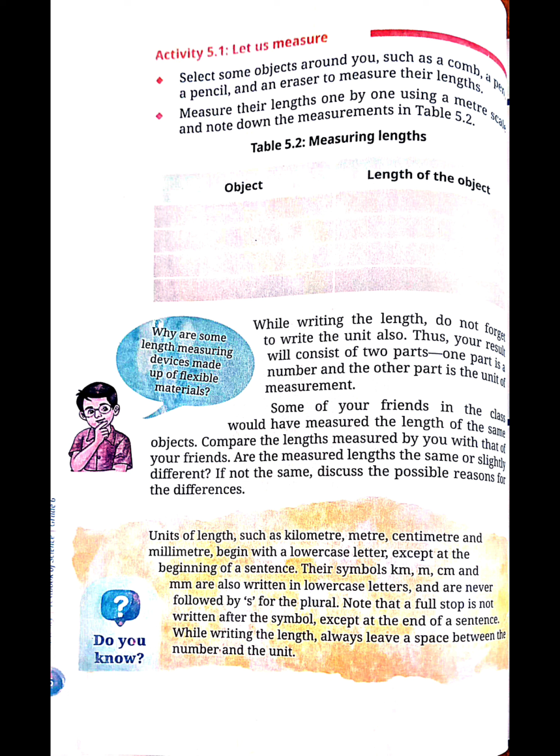Do you know units of length such as kilometer, meter, centimeter, and millimeter begin with lowercase letter except at the beginning of a sentence? Their symbols km, m, cm, and mm are also written in lowercase letters and are never followed by s for the plural. Note that a full stop is not written after the symbol except at the end of the sentence. While writing the length, always leave space between number and the unit.